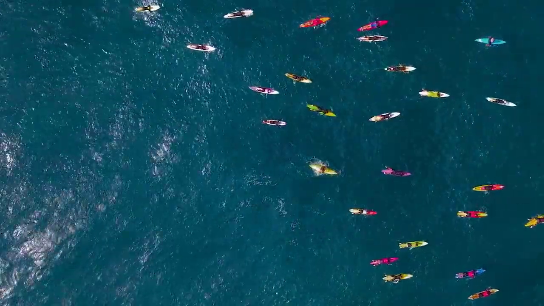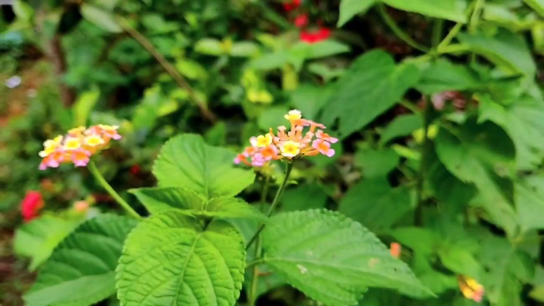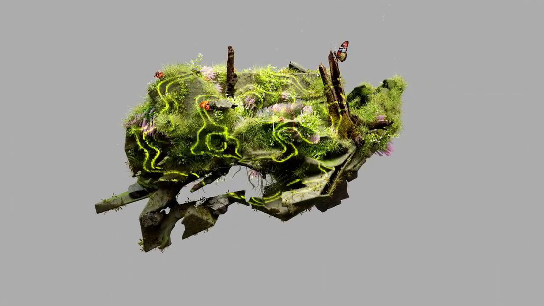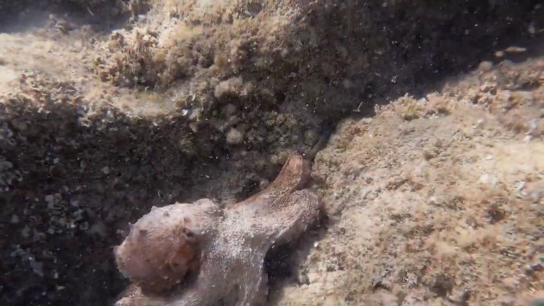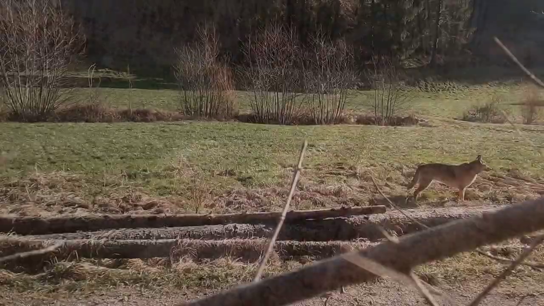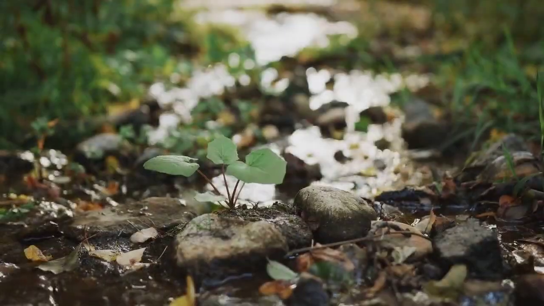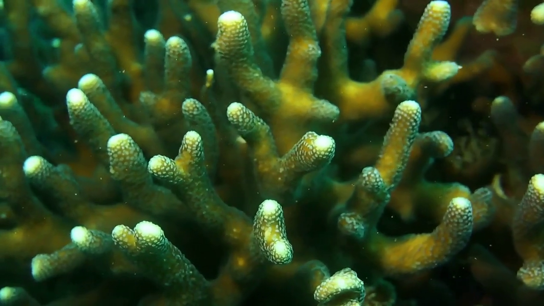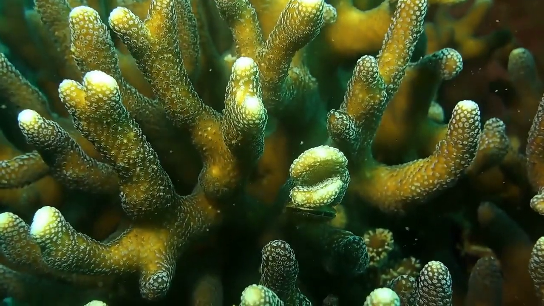Limit human disturbance. Minimize human impact on the forest ecosystem. This includes restricting logging, mining, and other activities that can disrupt the natural balance of the ecosystem. Sustainable harvesting practices. If there are human activities like logging or harvesting of forest products, ensure that they are done sustainably. Implement selective logging practices and establish guidelines for responsible harvesting to minimize the impact on the ecosystem.